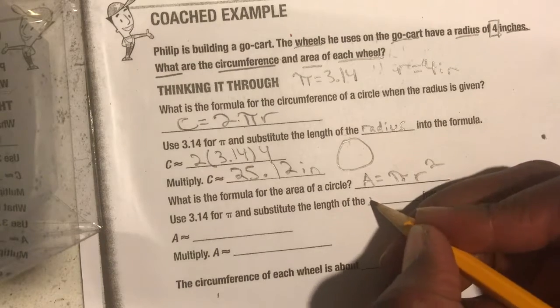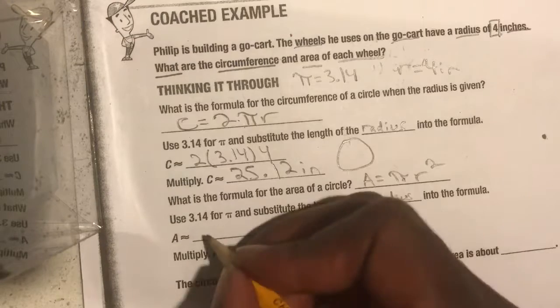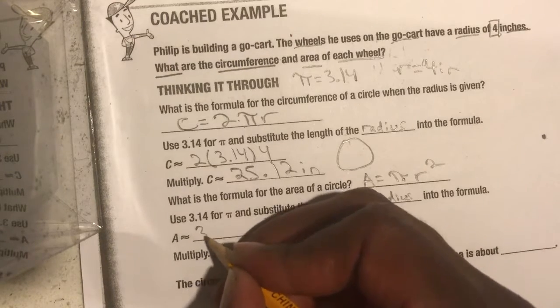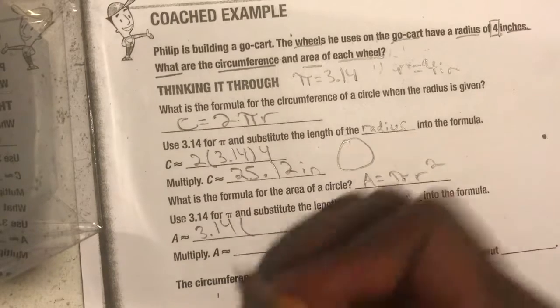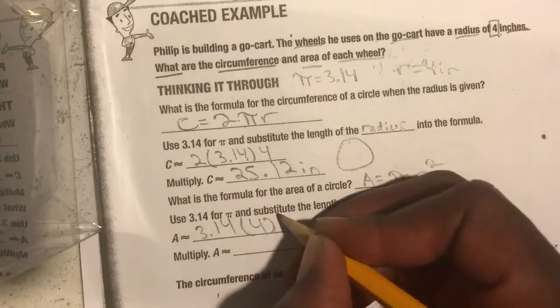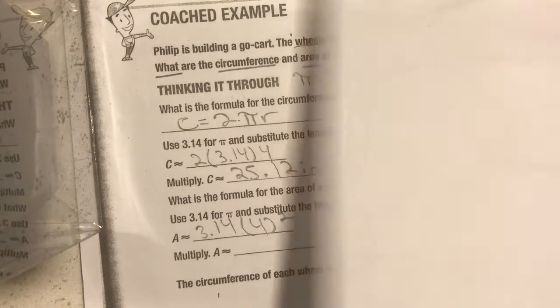Well, I know the radius. The radius is 4. I already wrote that out. So now I'm going to write my problem as 3.14 times 4 squared. Now here's where we have a difference because now we're talking about an exponent. So that exponent means that I'm multiplying numbers by each other or by themselves.